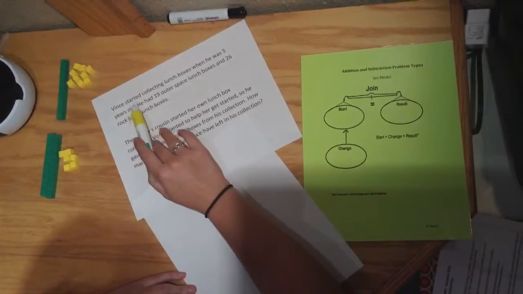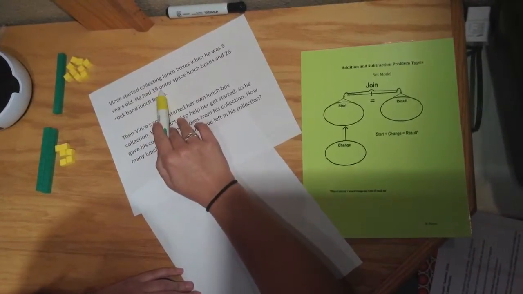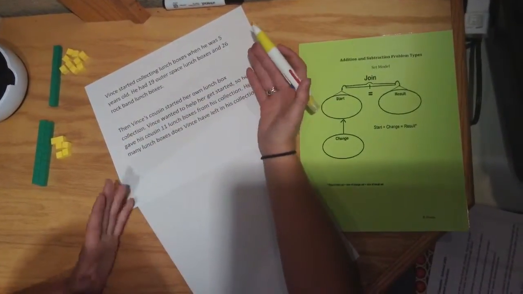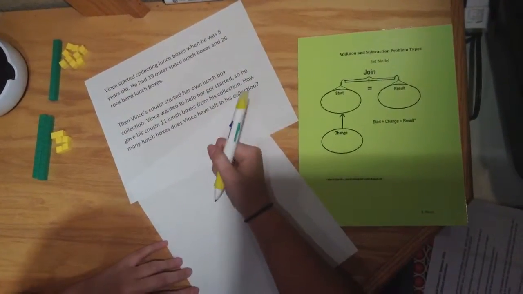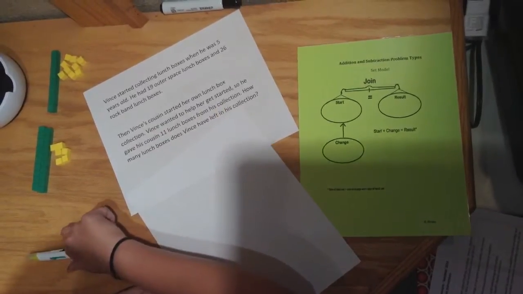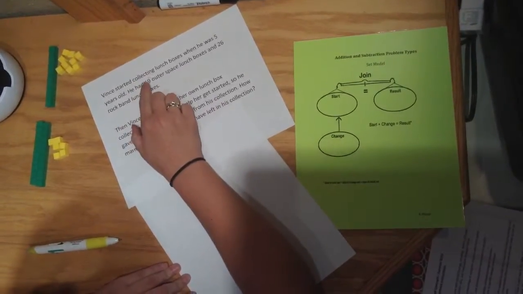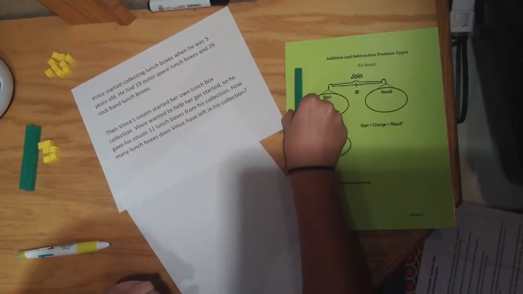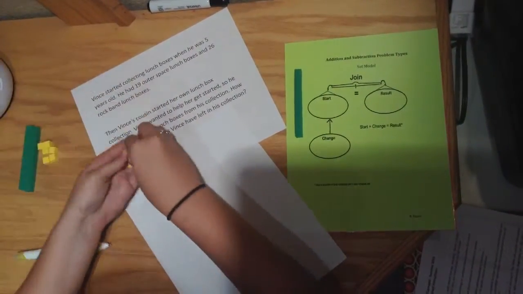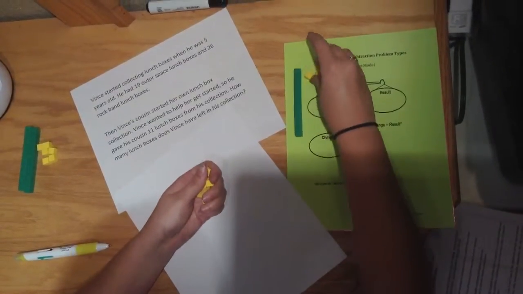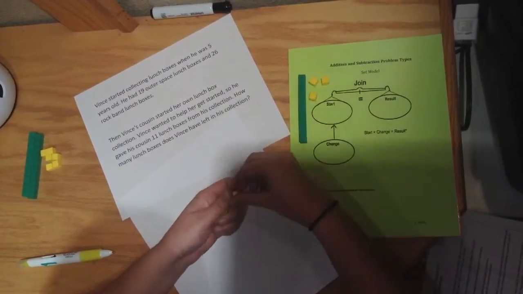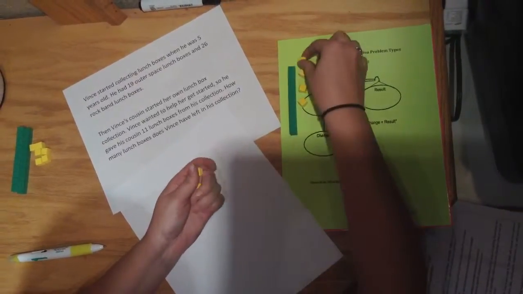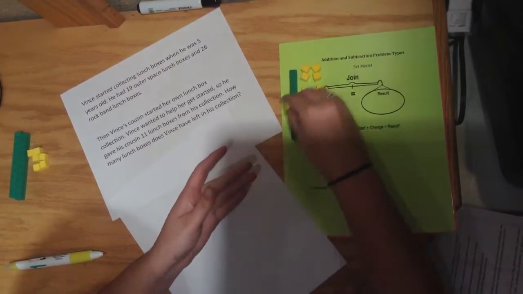So we know he starts out with 19 and 26 rock band lunch boxes. So we need to figure out how many Vince has altogether. We have the start, which is 19. So we have 10 to start with, and then we have to add 9 little unit cubes. So 1, 2, 3, 4, 5, 6, 7, 8, 9.